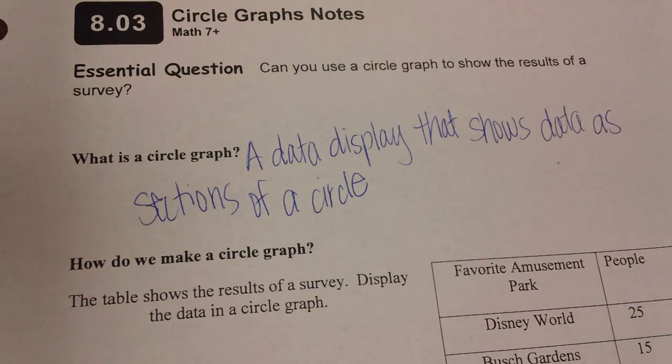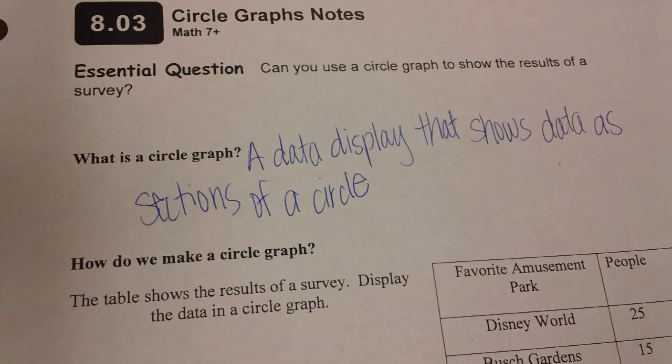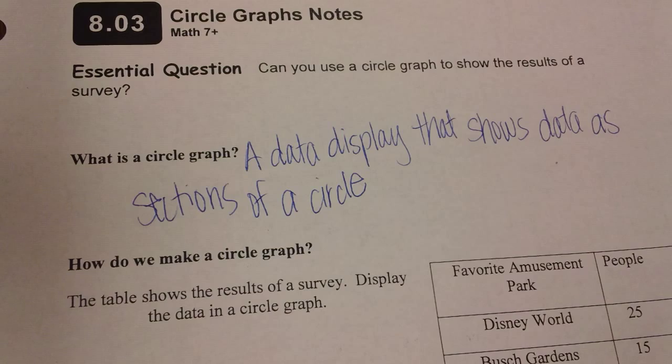And to make a circle graph, we first have to know that the sum of the angle measures in a circle is 360 degrees. So we find the percents.